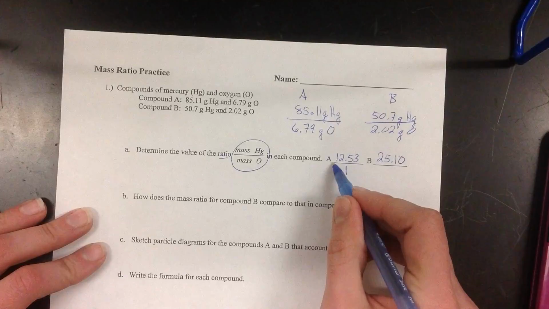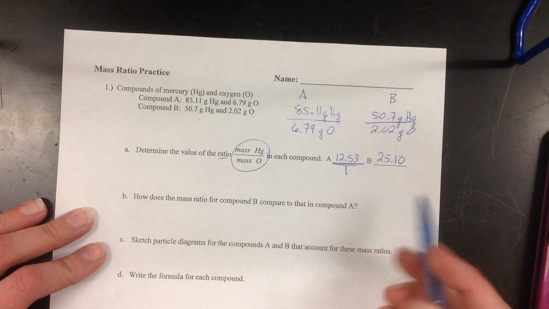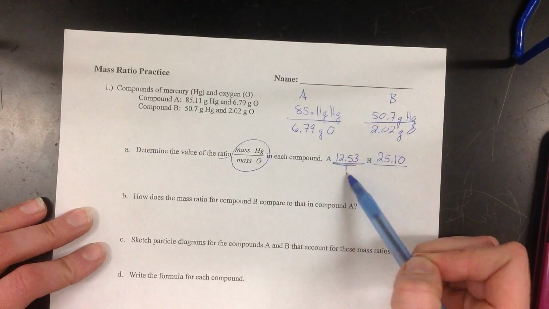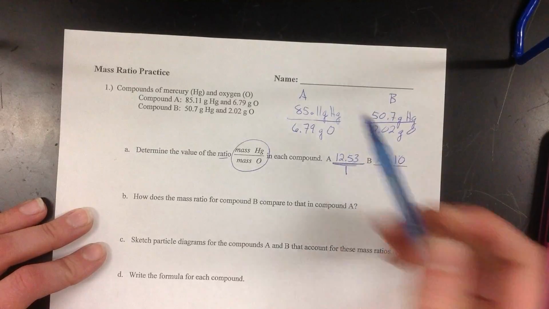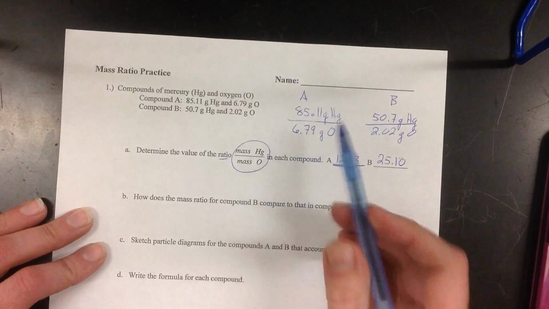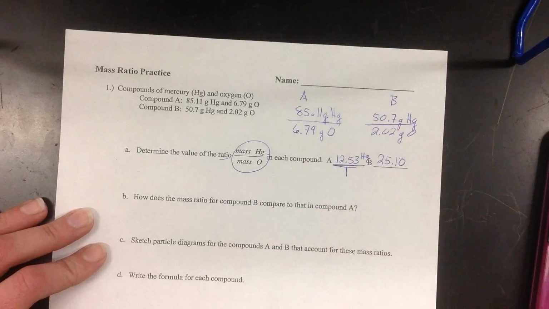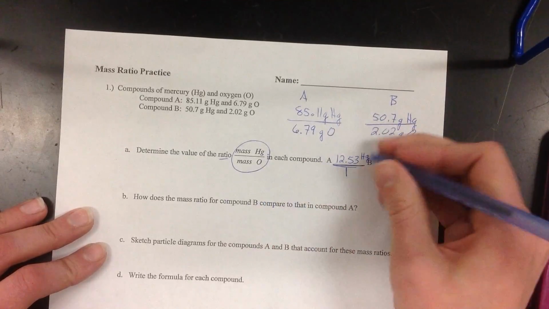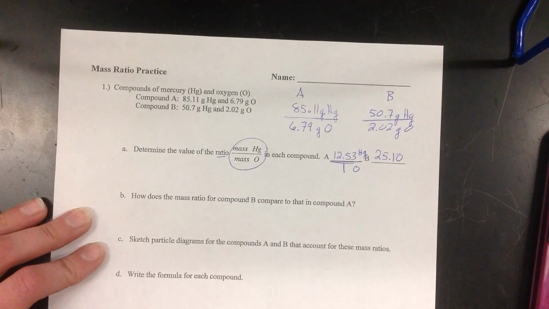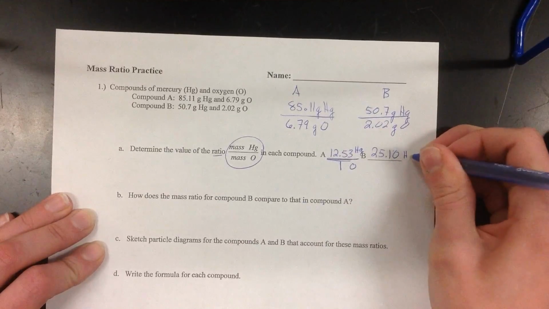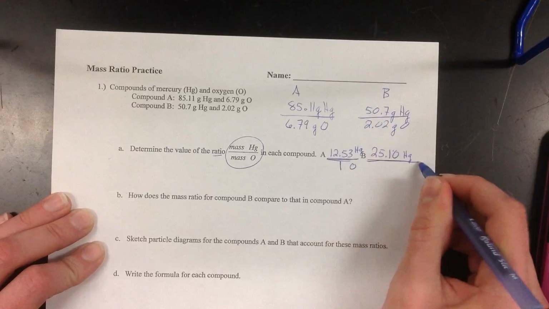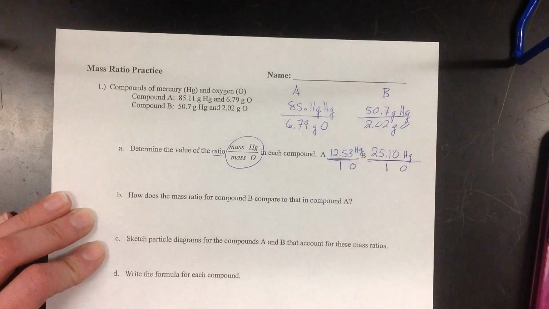So 12.53 divided by 1 would keep this as a fraction, just how this is a fraction. Because mercury was on top, my 12.53 would refer to mercury. My oxygen on the bottom, this 1, refers to my oxygen. I can do that same thing for this other compound. Again, to put it into a fraction, I just need to put it over 1.